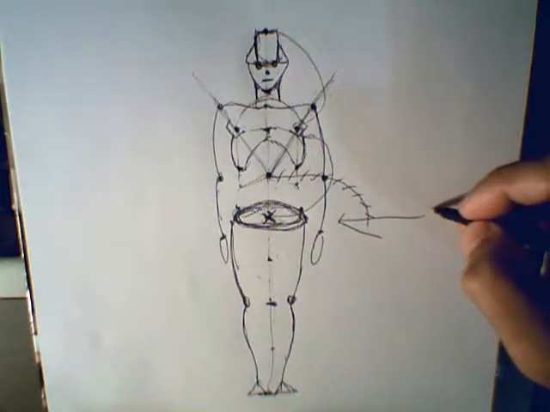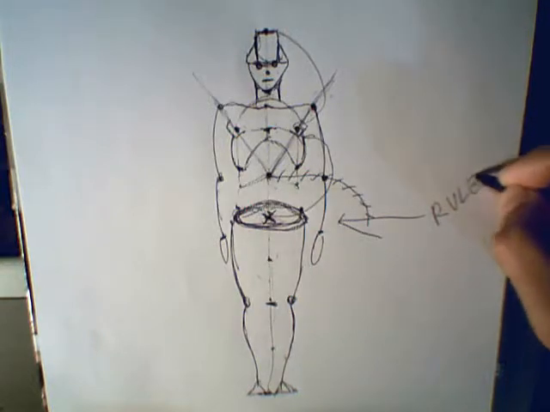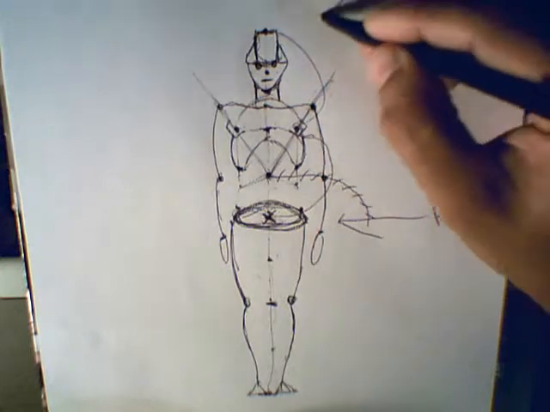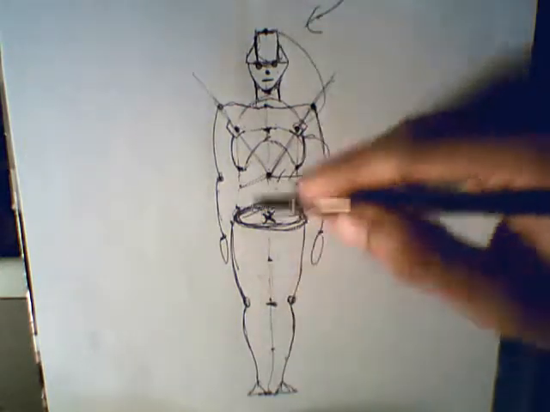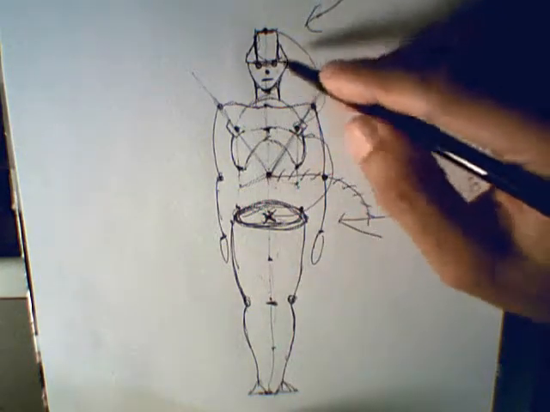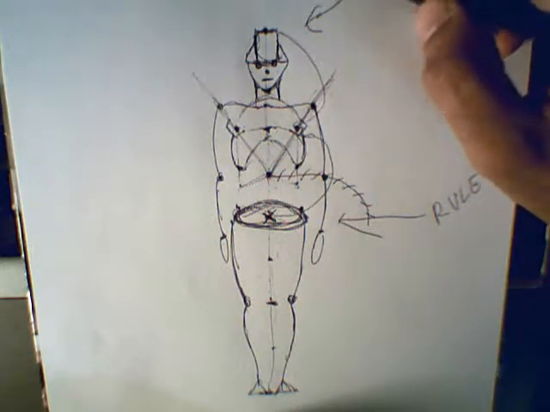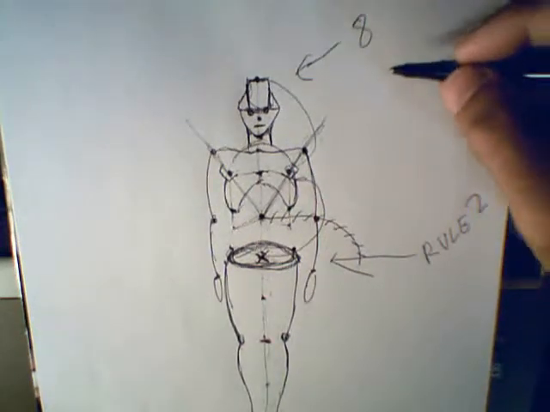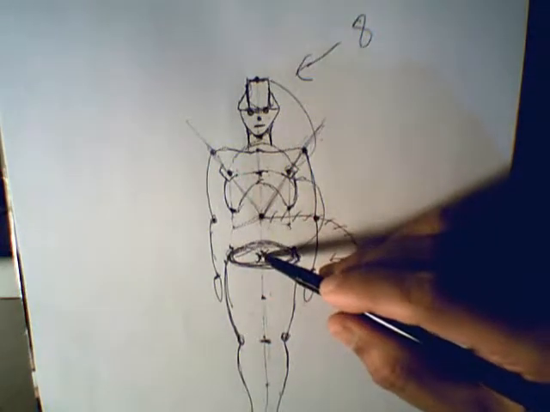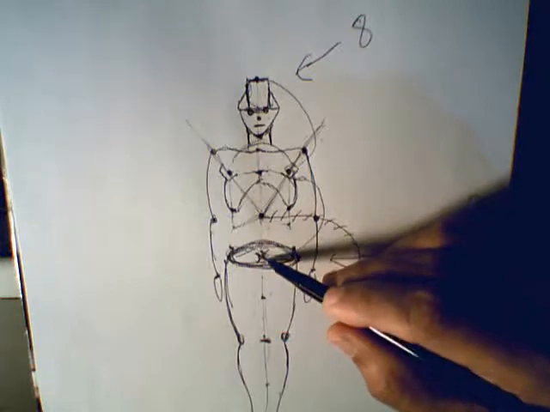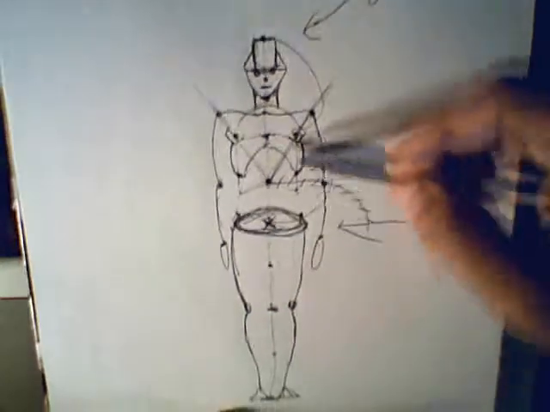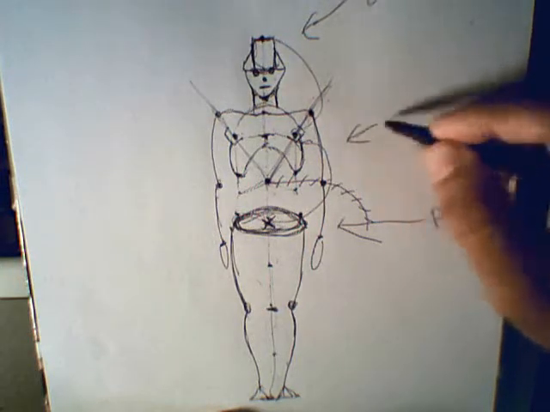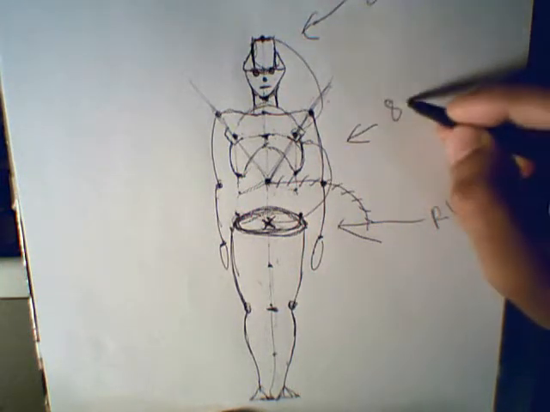So this is let's say rule 2. So rule 1 was to create a line with 8 heads, 8 divisions, so like divided by 8. And the second rule is to make the center, mark the center, and then the third rule is to divide it in 8 different sections.